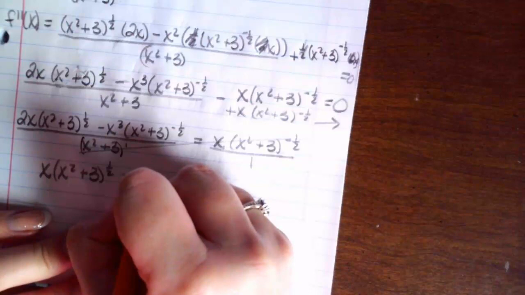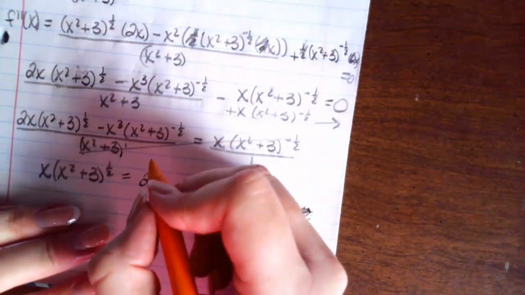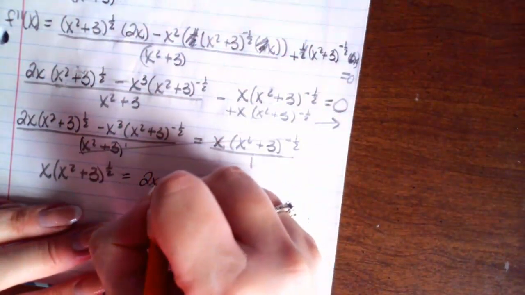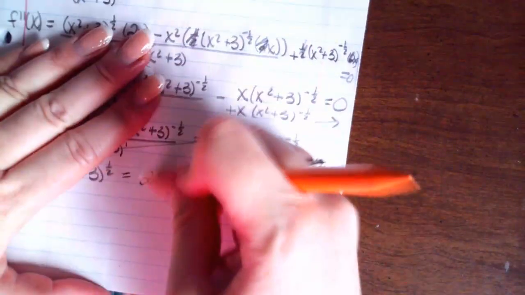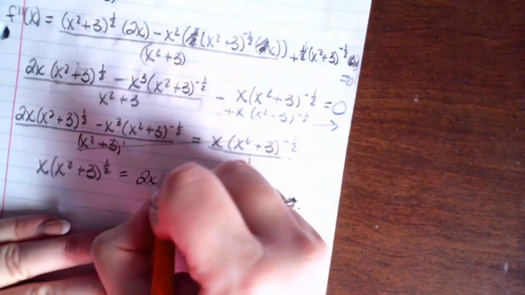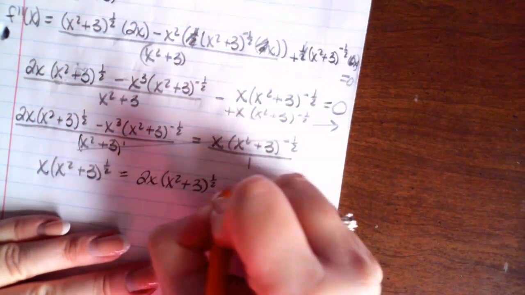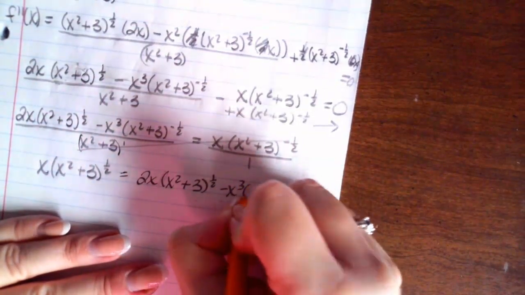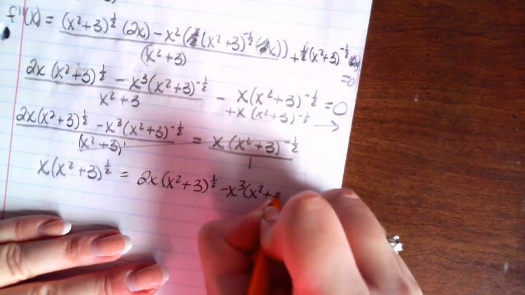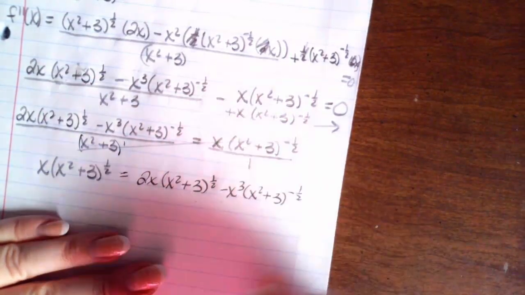Equals 2x squared plus 3, 2x squared plus 3 to the 1/2 power minus x to the third, x squared plus 3 to the negative 1/2 power.